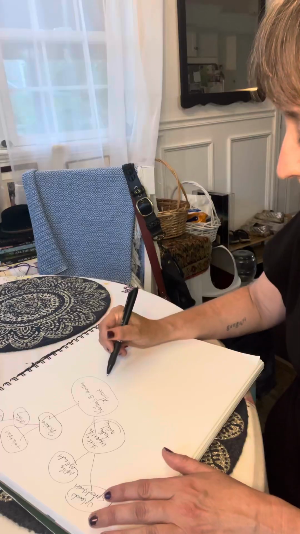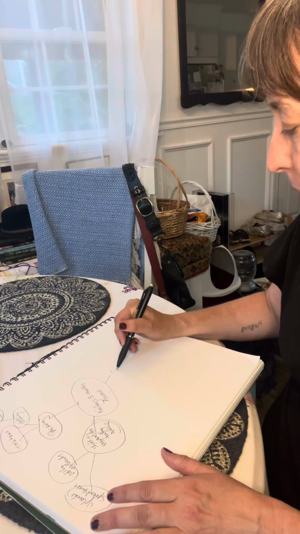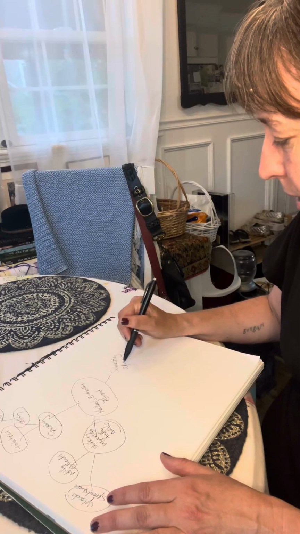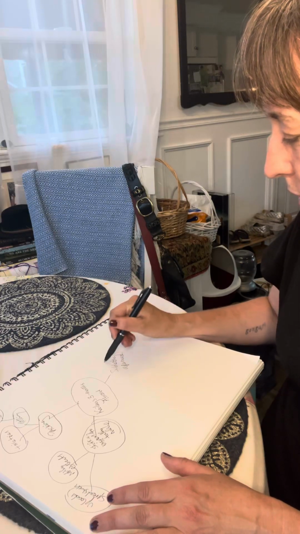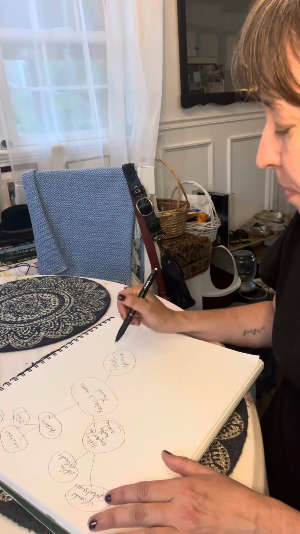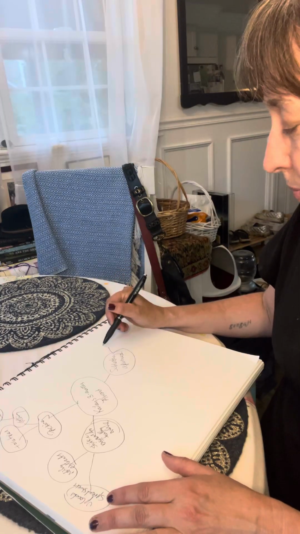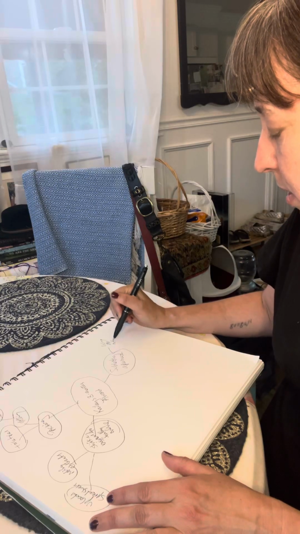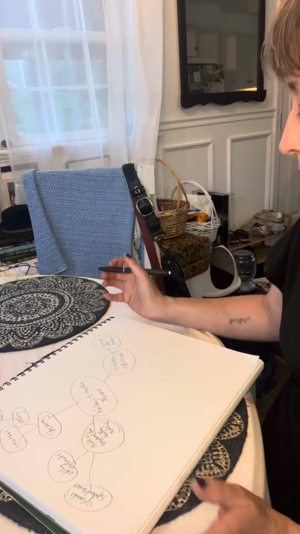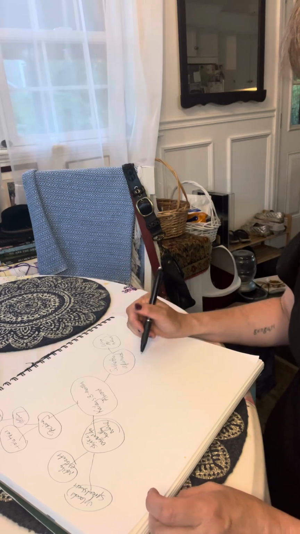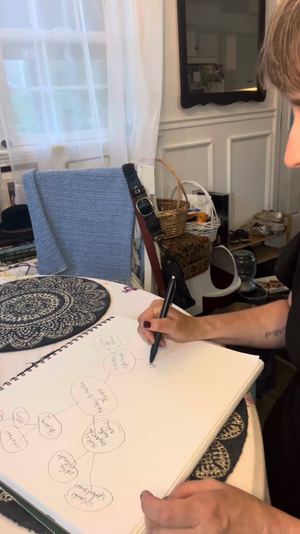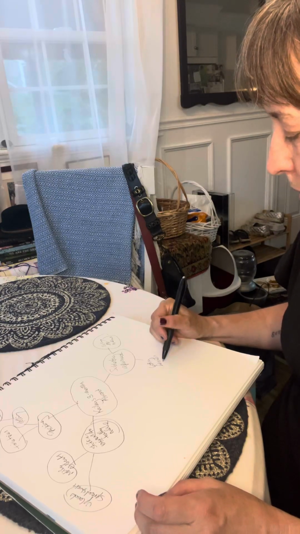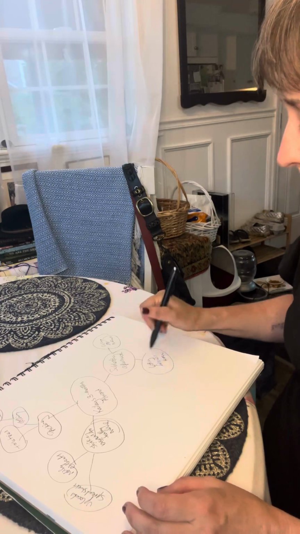Another one might be subletting apartment, which is a whole other topic. That is the start of another web, and that might be listing an ad online, and that gets a circle. Or another one might be letting your friends know that your apartment is available. So that's essentially how it works.